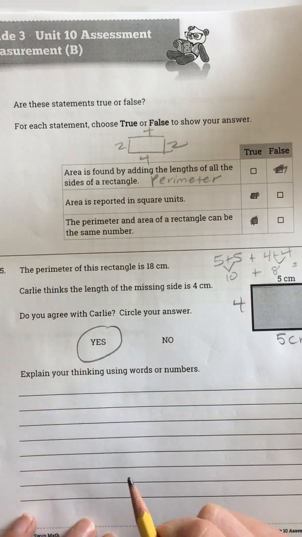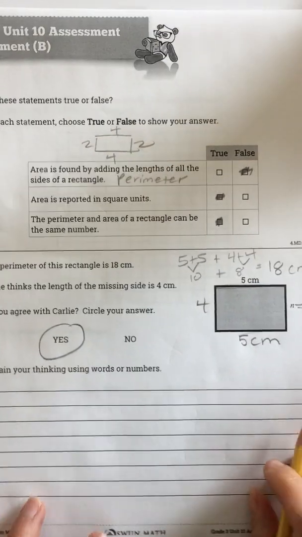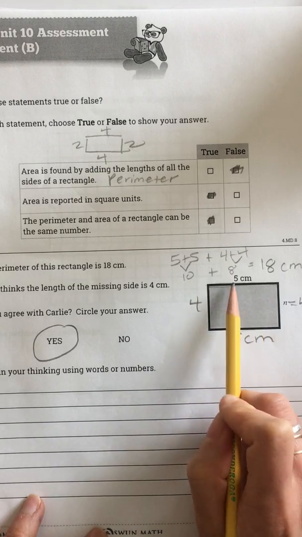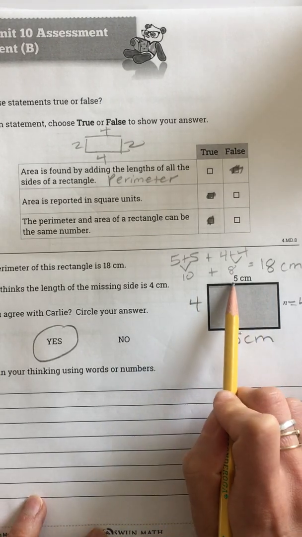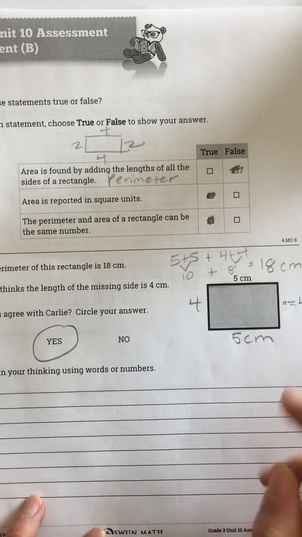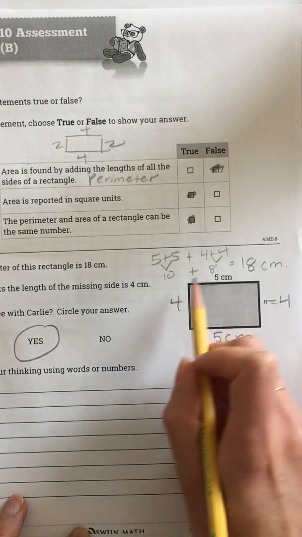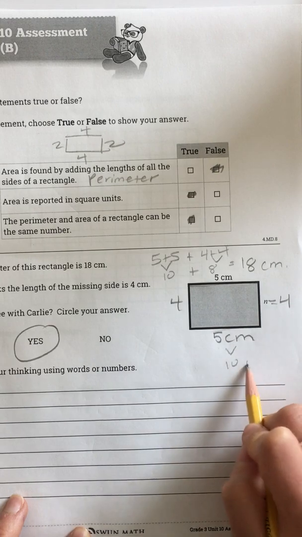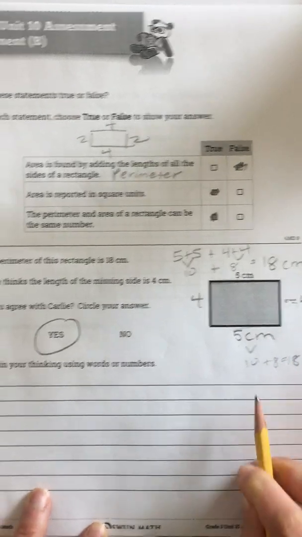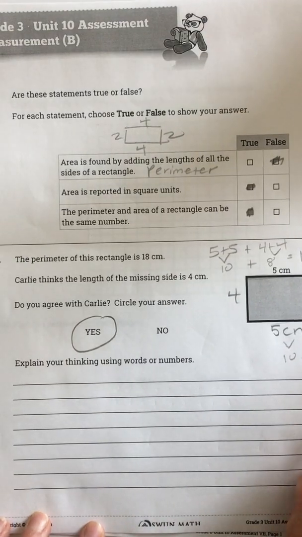So let's talk about this for a second. So Carly's correct. Why? Well, we know that with a rectangle, opposite sides are the same length. So if this is 5 centimeters, the opposite's 5 centimeters, which is 10. And if she thinks the missing side's 4, then the opposite side's 4, which is 8. And together, that's 18, right? So all you need to do is put those words onto paper.